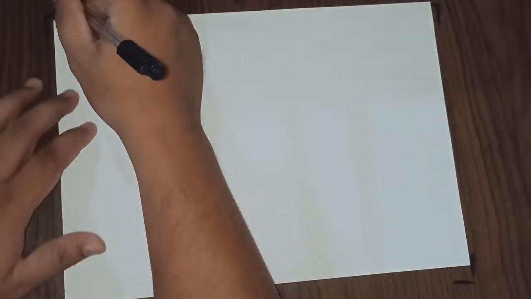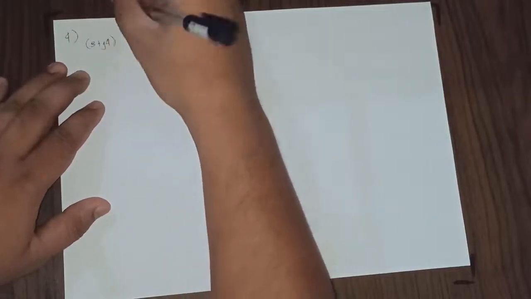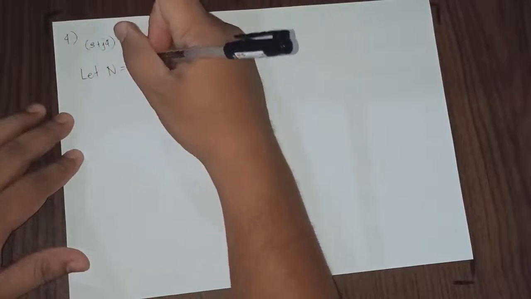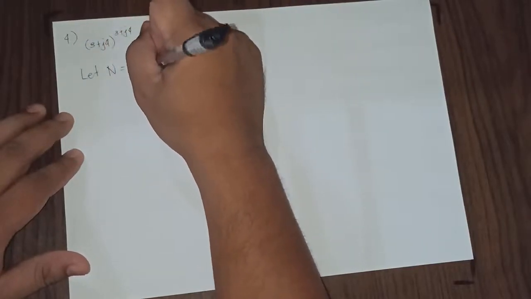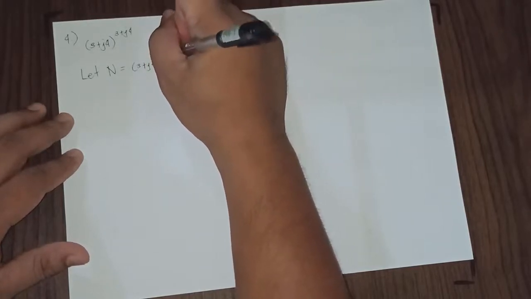Okay? So, another form tayo o another application of logarithm in terms of complex number is when a complex number is raised to another complex number. Okay? When a complex number is raised to another complex number. So, for example, 3 plus j4, okay, raised to another 3 plus j4. Okay, so let n be equal to 3 plus j4 raised to 3 plus j4.